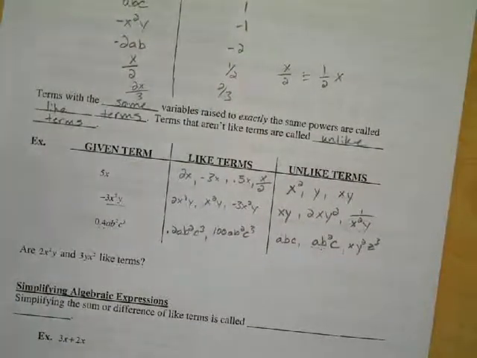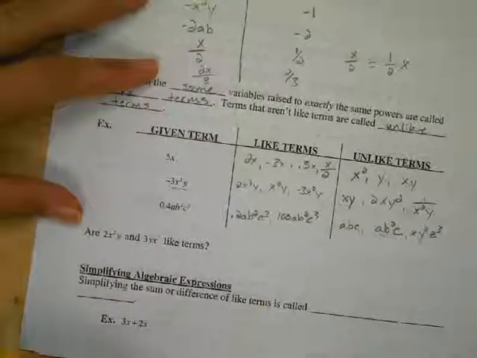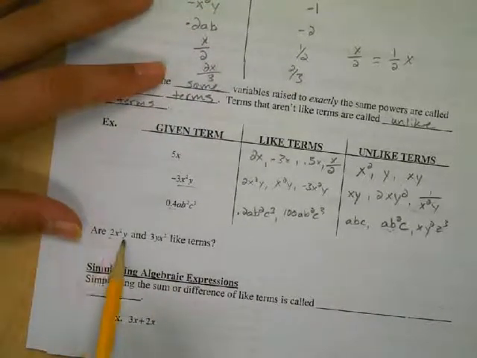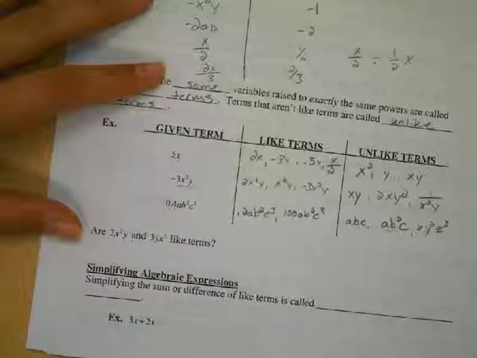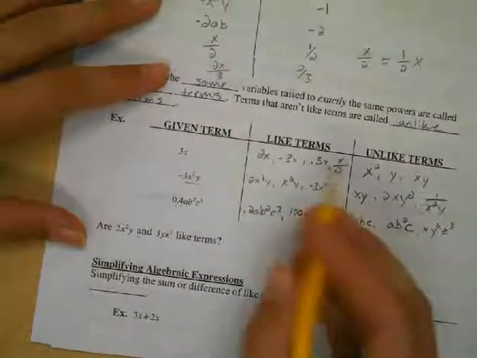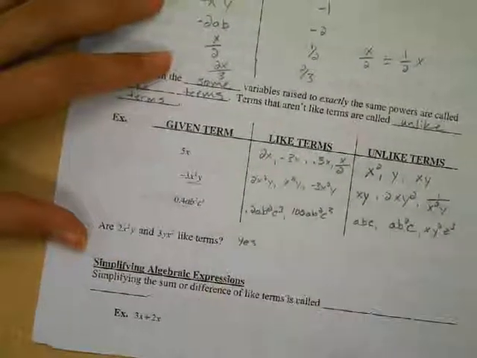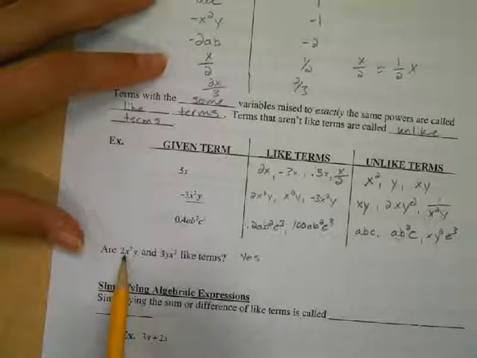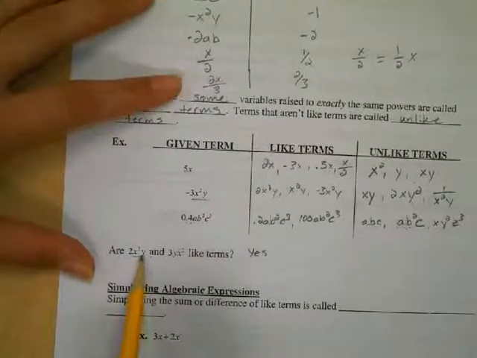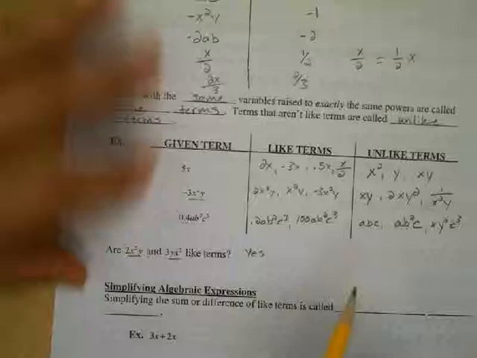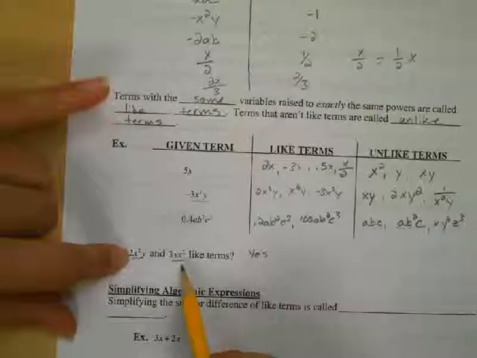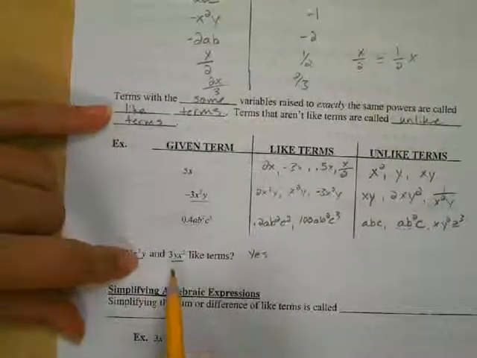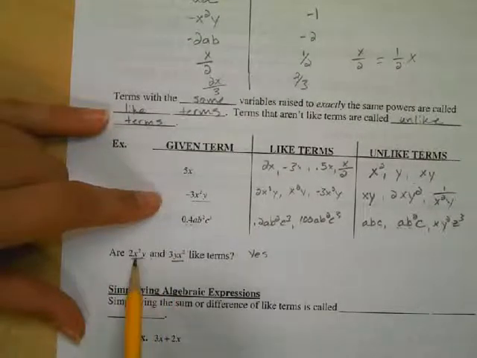All right. So this is another one that throws people off. Are 2x squared y and 3yx squared like terms? Well, if you're thinking yes, then you're thinking correctly. They are like terms. If you were thinking no, I understand, a lot of people do, but you have to look at it. This is an x squared y and a yx squared. I've got an x to the second power, x to the second power, y to the first power, y to the first power.